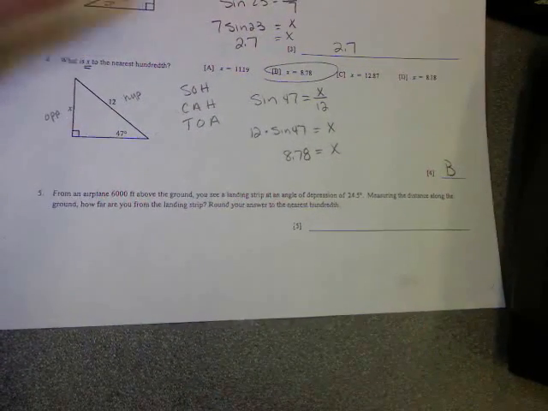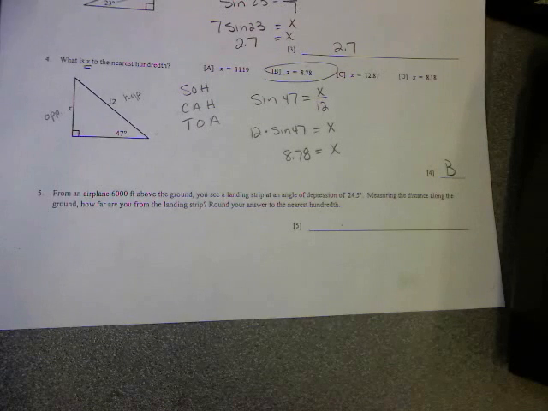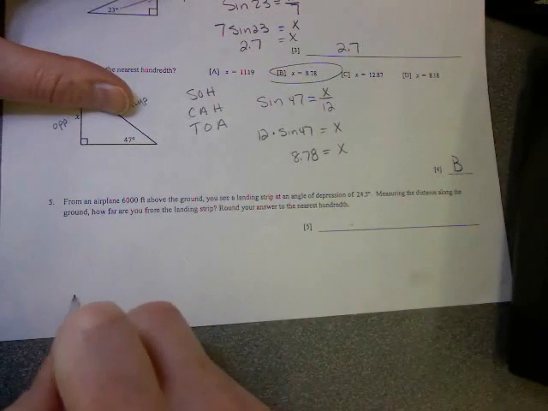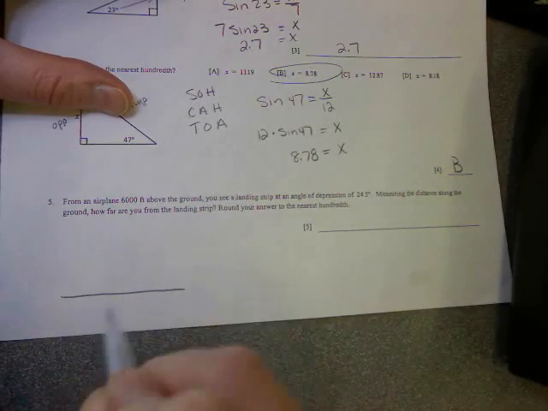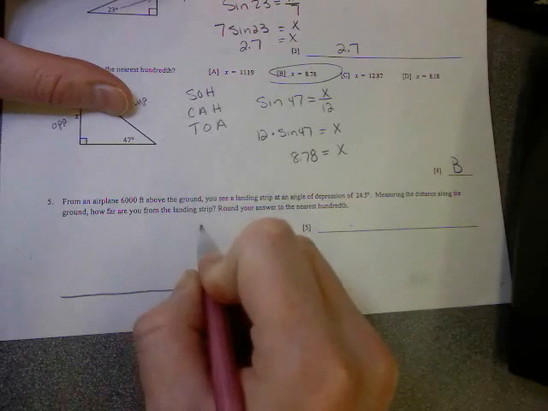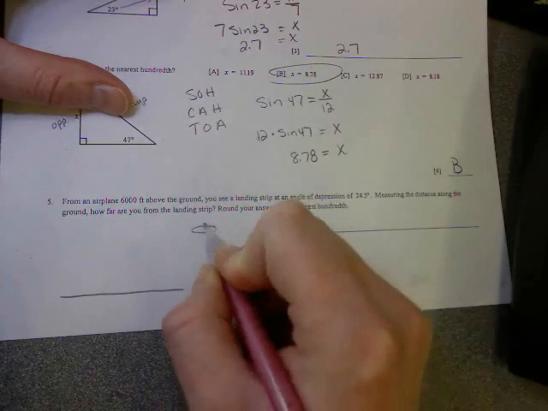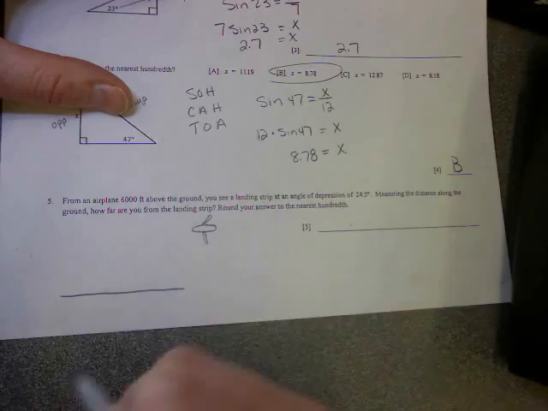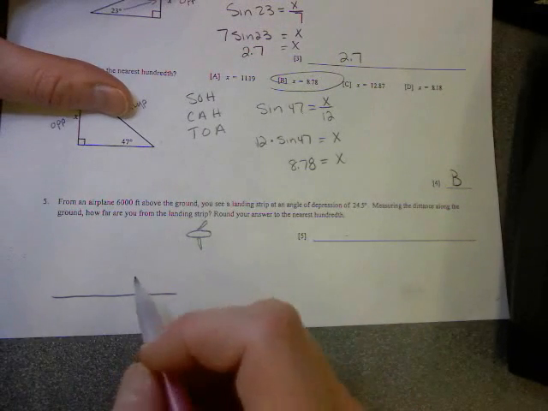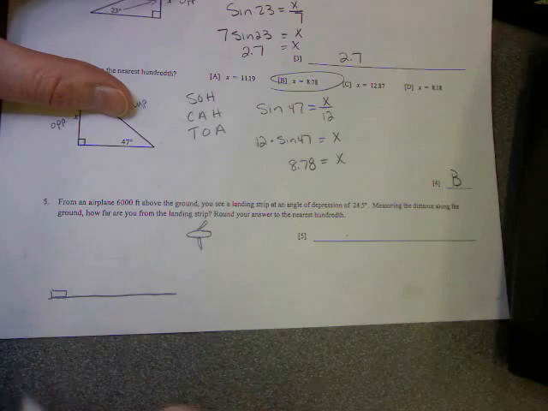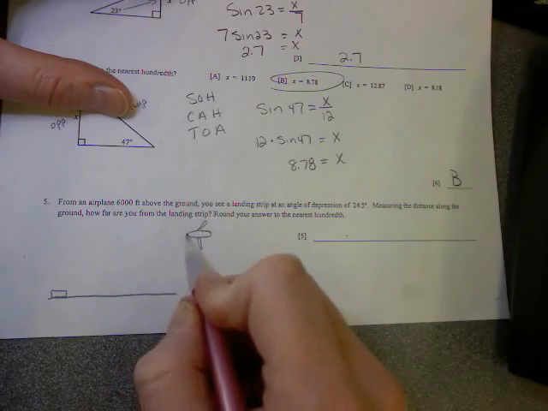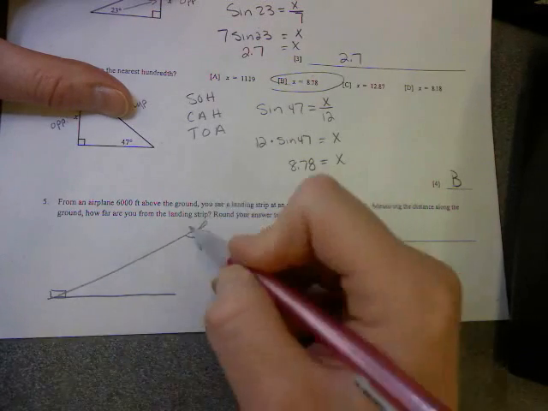And then, from an airplane 6,000 feet above the ground, you see a landing strip at an angle of depression of 24.5 degrees. Measuring the distance along the ground, how far are you from the landing strip? Round your answer to the nearest hundredth. Okay, so here's our ground, here's our airplane. So our airplane's flying in, and it sees the landing strip down here. Here's your landing strip, and it's coming down at this angle.